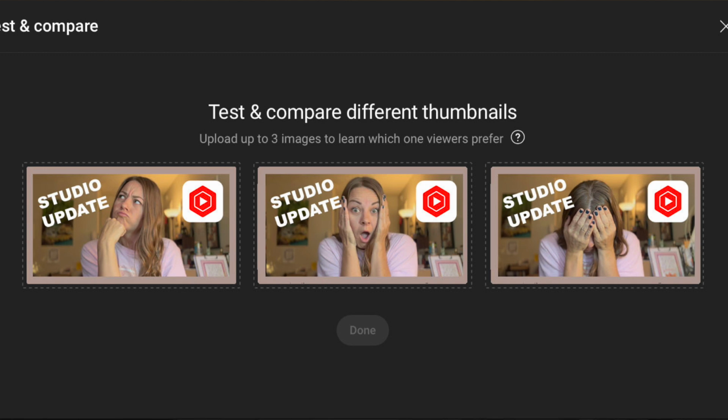Test different images, and then another test obviously you can run is you can have the same exact words in all 3 and change your photo. Maybe you have different facial expressions and you want to see what do people click on the most.